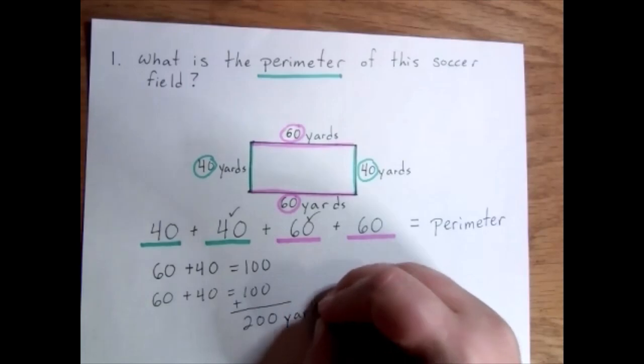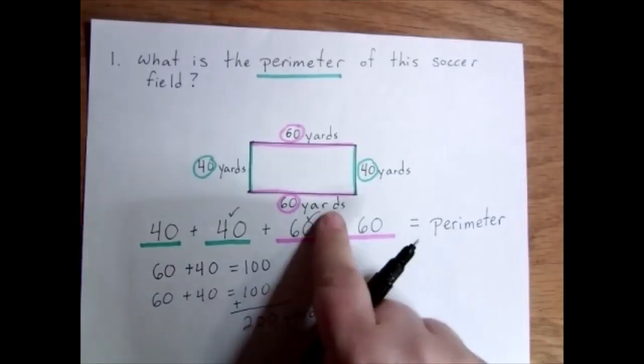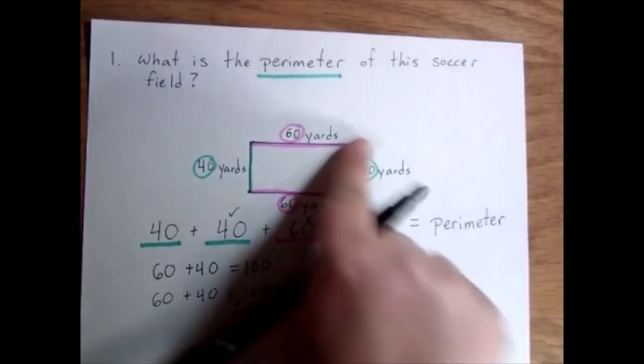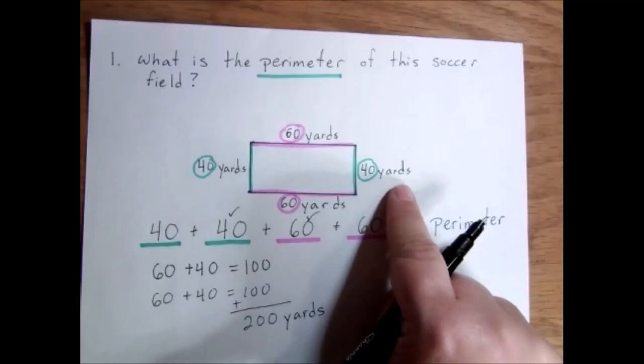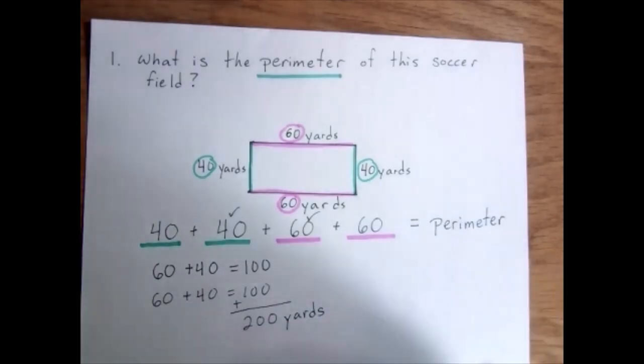Don't forget to label the same thing that they have given us in our problem. So these measurements are all in yards, so we need to label our total in yards also. So the soccer field is 200 yards in length.